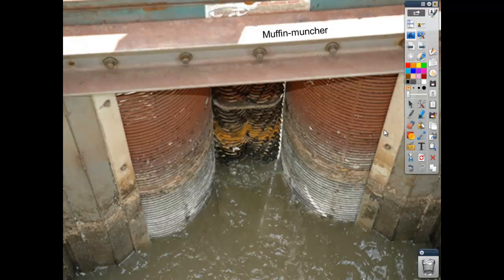Some plants might have a muffin muncher at preliminary treatment. Anything that gets through the bar screen is going to get chewed up. These are just rotating blades. So let's say a small little piece of paper or some toilet paper that didn't break up yet. It'll go through the muffin muncher and it'll literally just get shredded into tiny little micro pieces that will get settled out in primary treatment. So the wastewater plant that we're going to go visit, they have a bar screen and a muffin muncher, and you might see things getting crunched up in the muffin muncher.